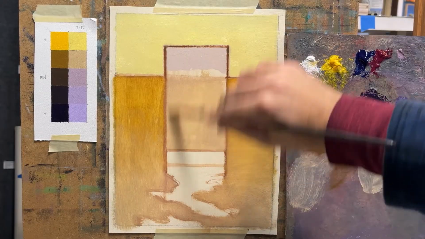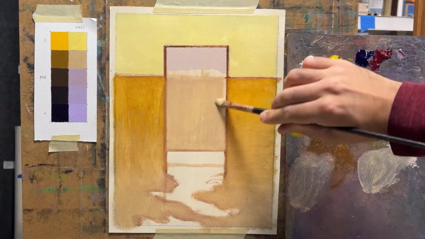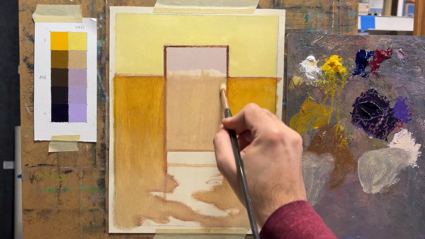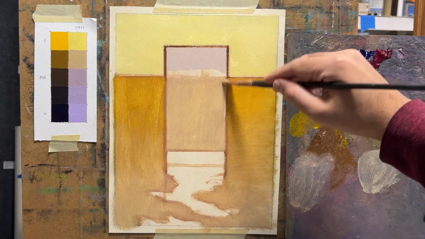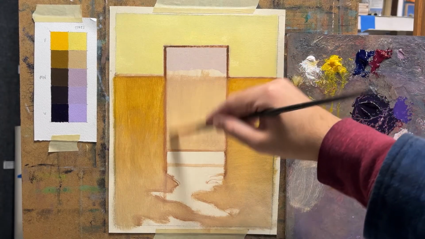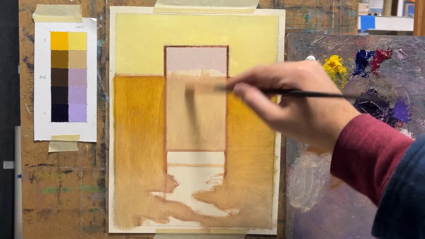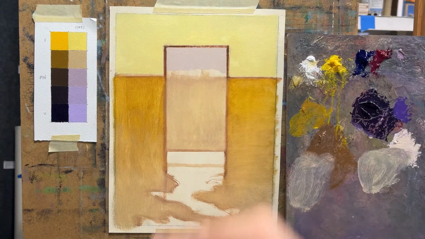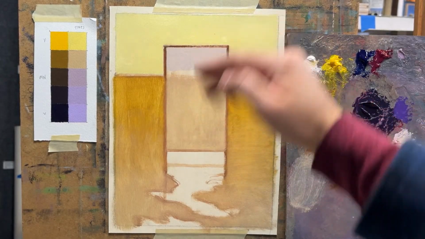I did briefly mention that I might adjust my design to also have multiple layers of fences in the painting. I think it would be interesting if there were three or four or five tops of fences behind this one.